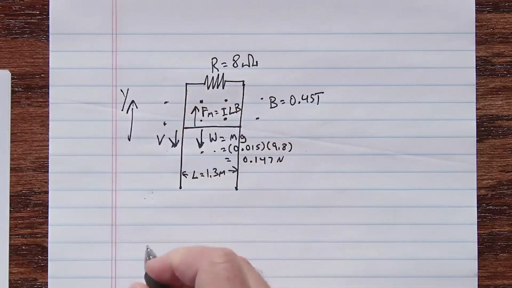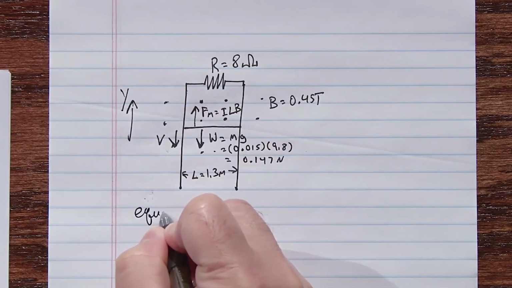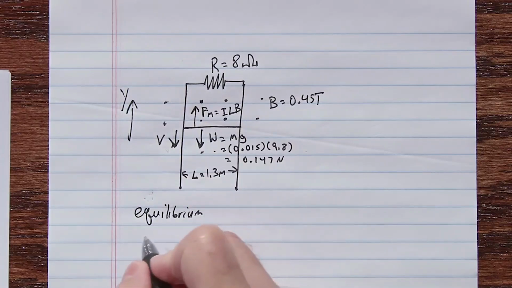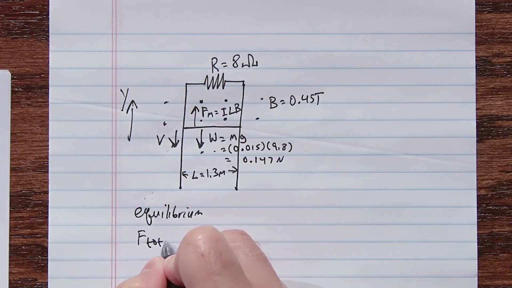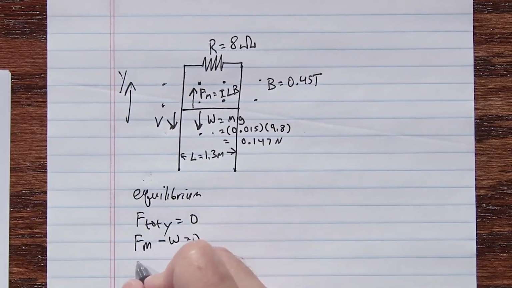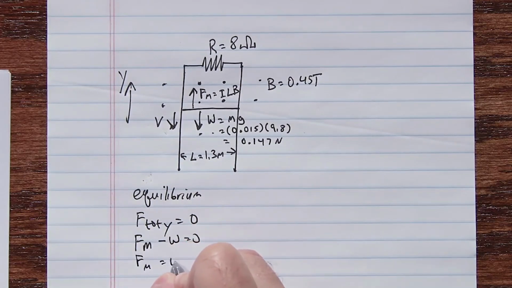So we know that we have an equilibrium situation. Let's call this our y direction. We know that we have equilibrium, which says that the total force in the y direction is equal to 0, or Fm, which is up, minus the weight is equal to 0, or Fm is equal to the weight, or I times L times B is equal to the weight.